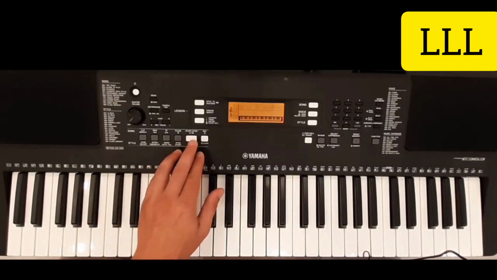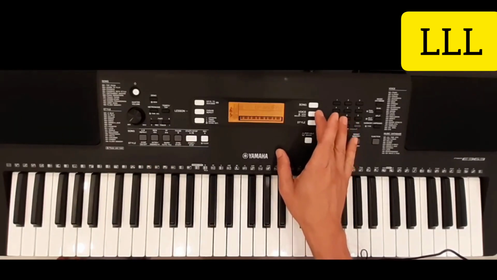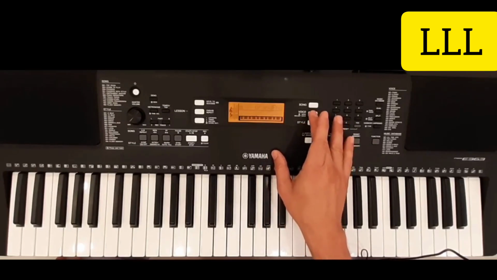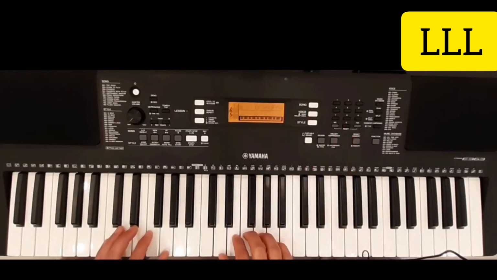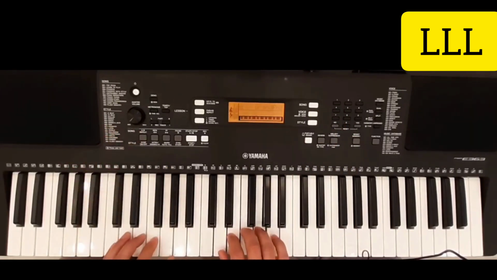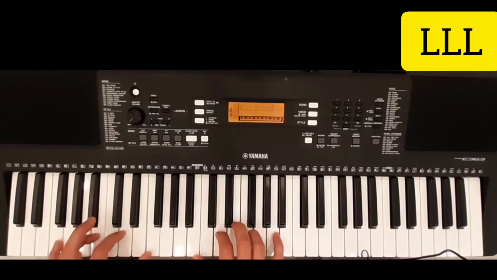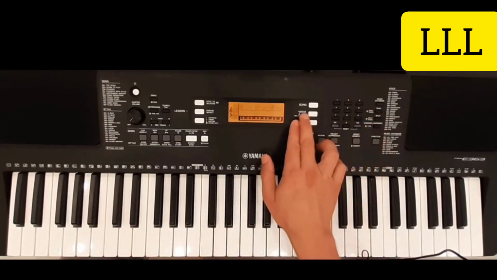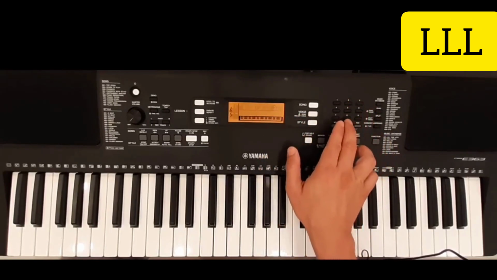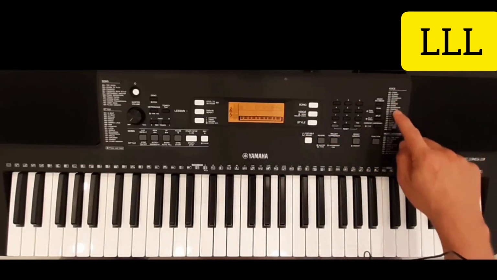With the start/stop button, I turn off the auto accompaniment. Usually on all synthesizers there are several keys, including the instrument selection key for sound. So now we have piano, as you can hear. Furthermore, with a combination of keys, meaning we enter the instrument number, you can see it here. Briefly, what instruments are there?